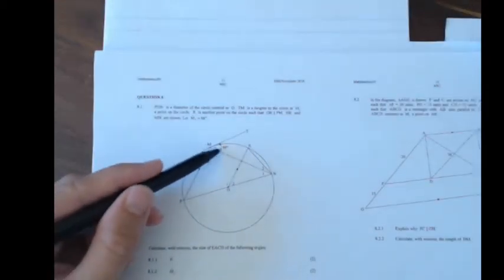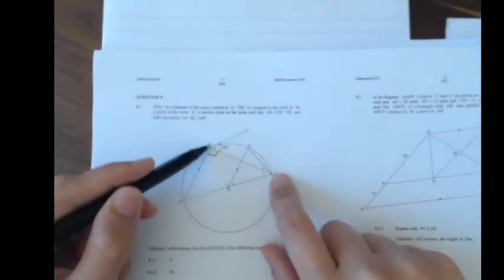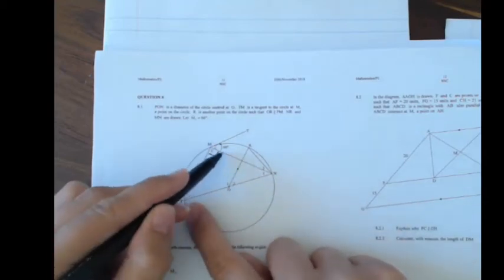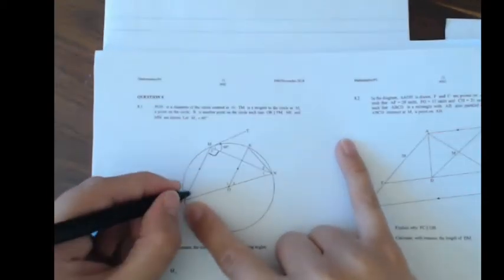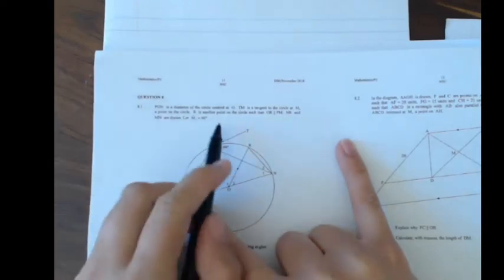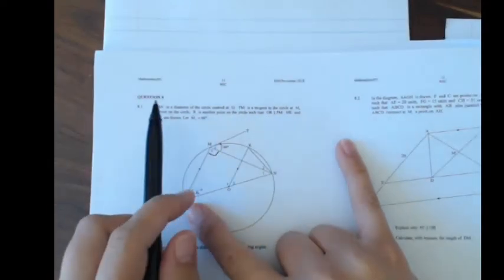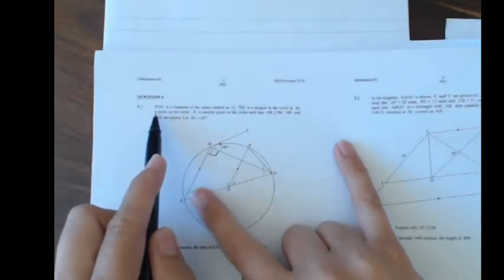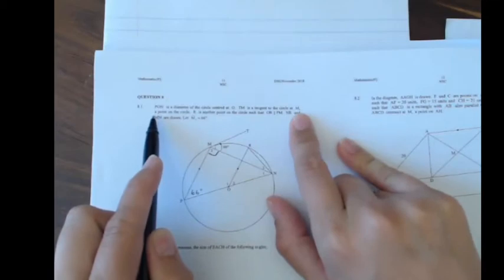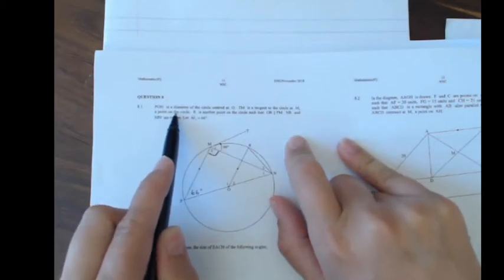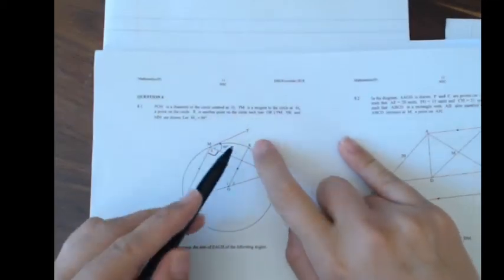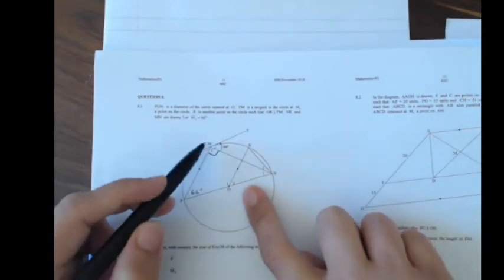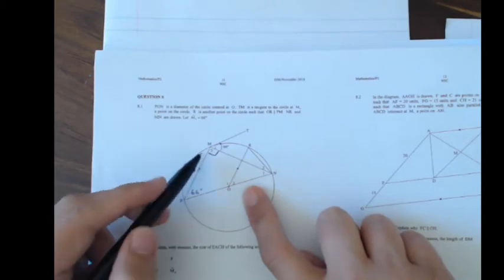Now, since that's a tangent, the angle between a tangent and a chord is equal to the angle formed on the chord. And I see the 66 there, so this is also going to be 66. TM is a tangent to the circle at M. A point R is another point on the circle such that OR is parallel to MP.